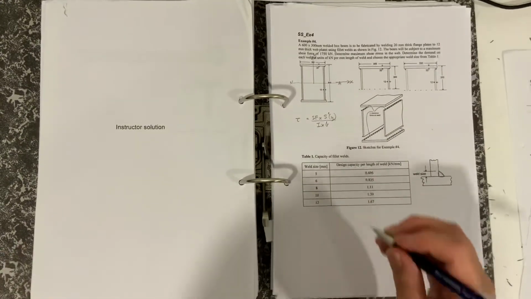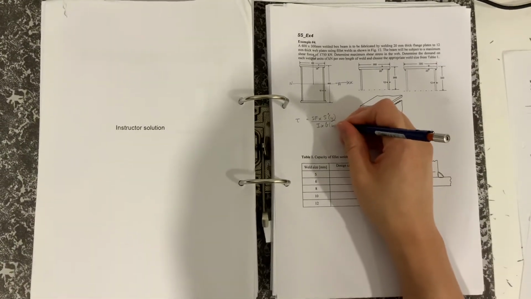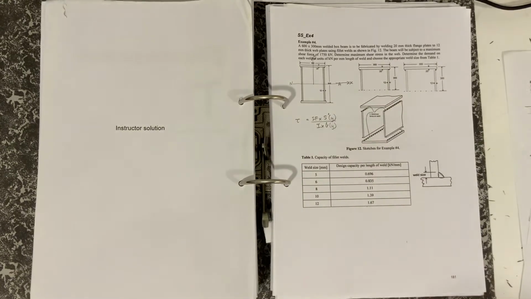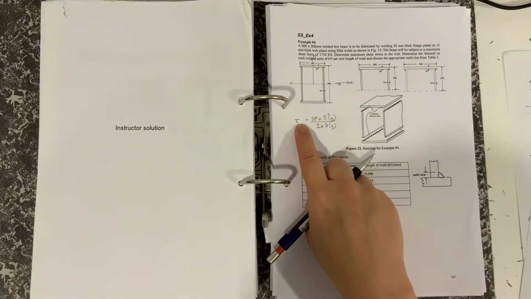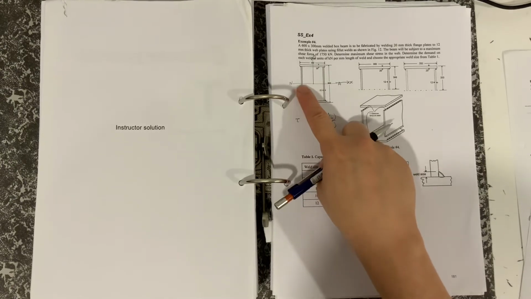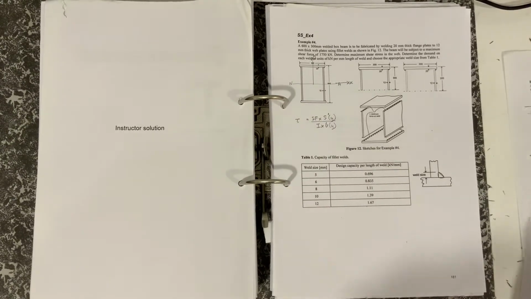So that's the equation we would need to solve to work out what the shear stress is here.